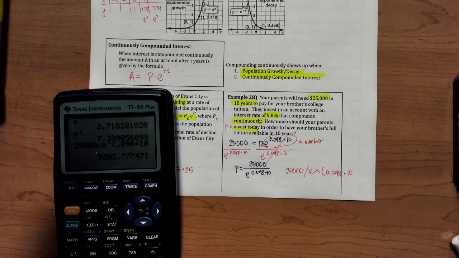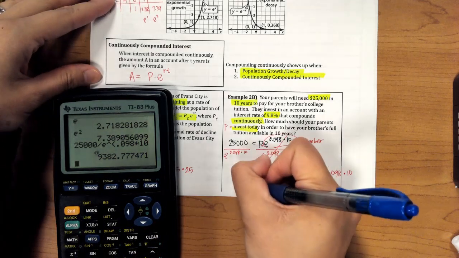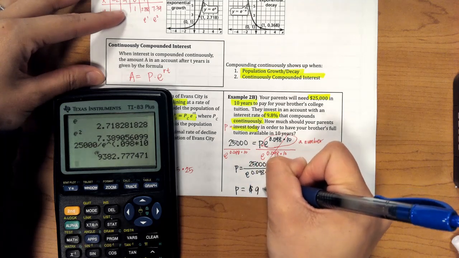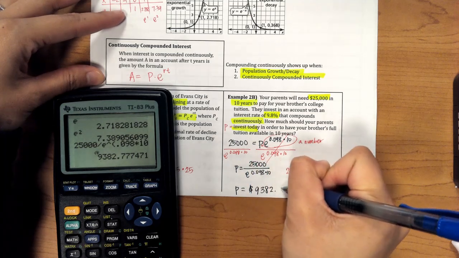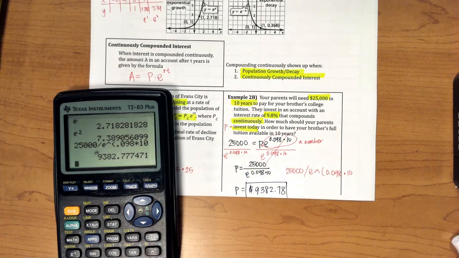And you get P equals, or your principal that you should put in now, is $9,382.78. And that money will grow in 10 years at a rate of 9.8%, as long as you don't touch it, into $25,000, which is pretty sweet. That concludes today's lesson. Let me know if you have any questions.